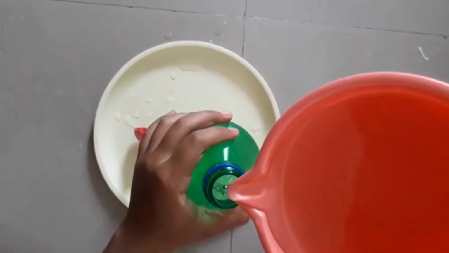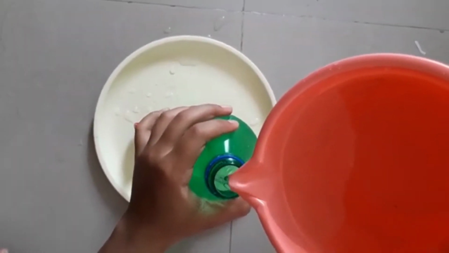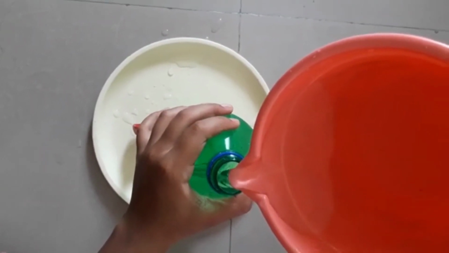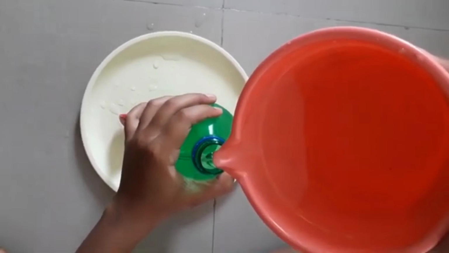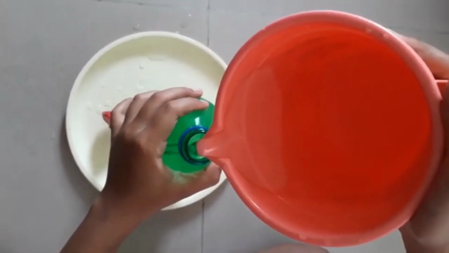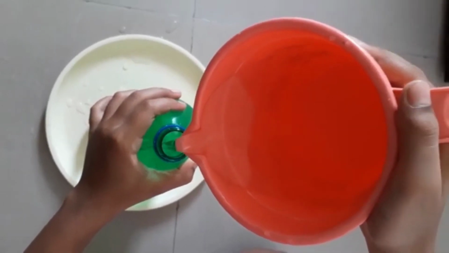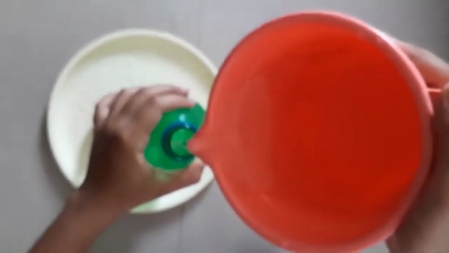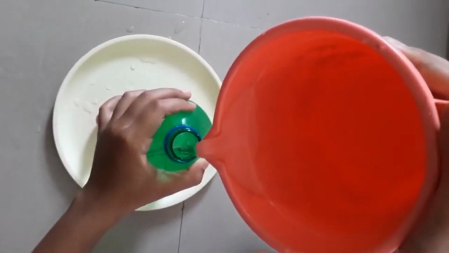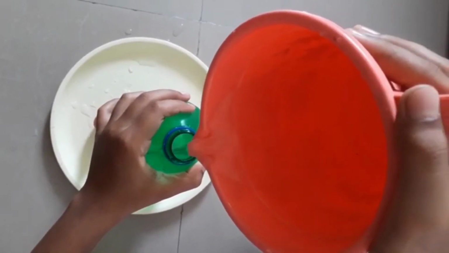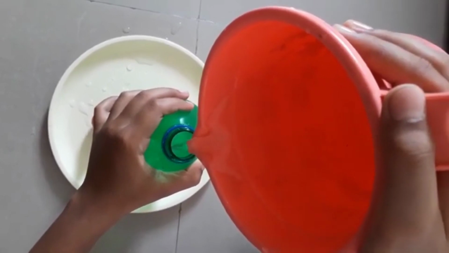Now I am filling water in the bottle. Now fill the bottle up to half with water. What do you observe? Pour some more water in the bottle.